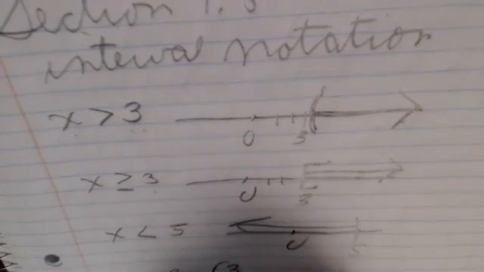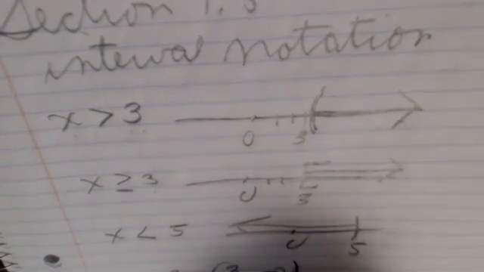So I can show this with an inequality, x is greater than 3. I can show you the same idea on a number line. And then we also have that I can show it as an interval notation. So if I have x is greater than 3, and I want to show it as an interval, I use parentheses 3, and then I go to positive infinity.